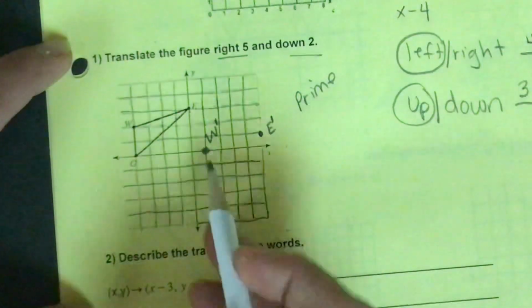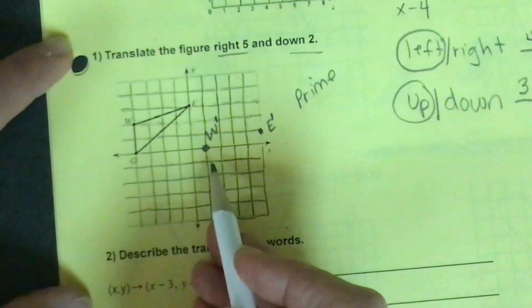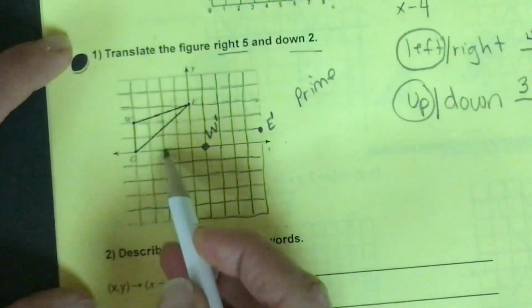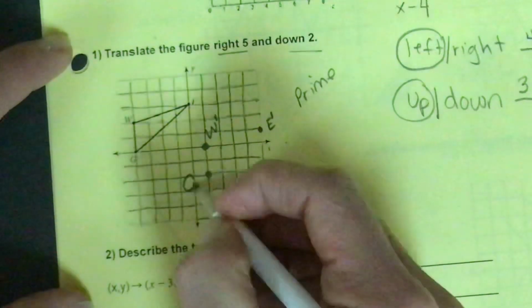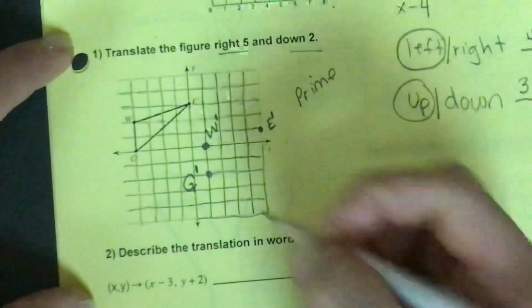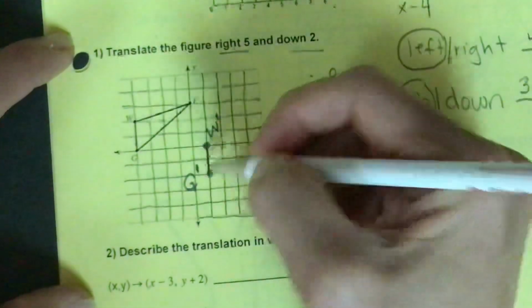G. Please make sure that you are taking these notes with me. So you should have a pencil. If you don't have a pencil, press pause and go grab one. Thank you. 1, 2, 3, 4, 5, 1, 2. And that is G prime. And I'm going to pay attention to right, up and down. Those are up and down too. So that one's right, okay?